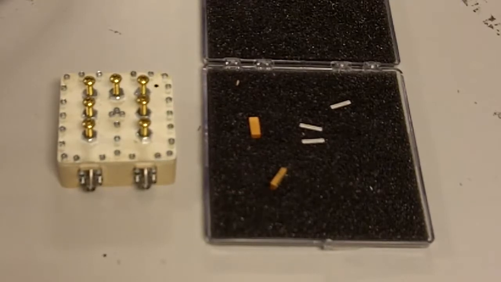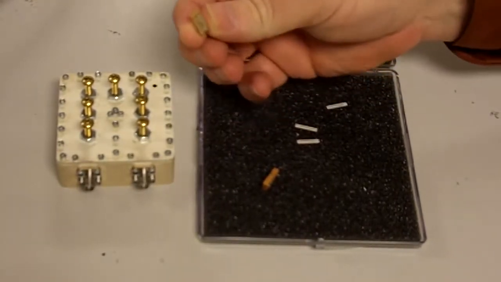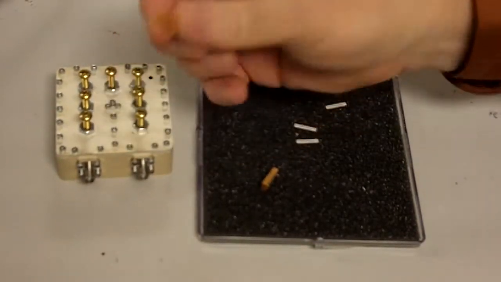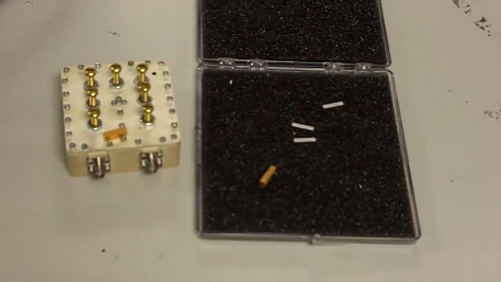Another filter that combines lightweight and small size is this ceramic filter. You can see how small that is. This is really ideal for an airborne or lightweight small size application. That filter operates at 20 gigahertz.